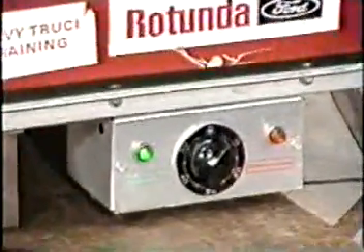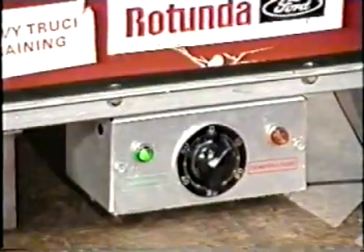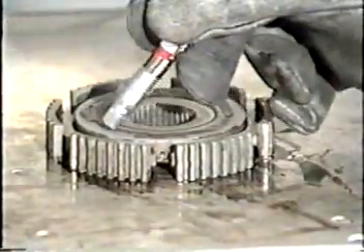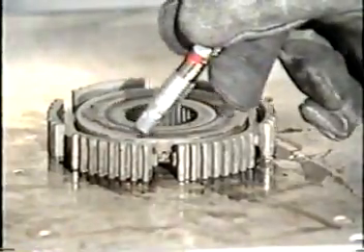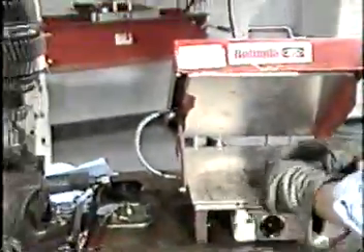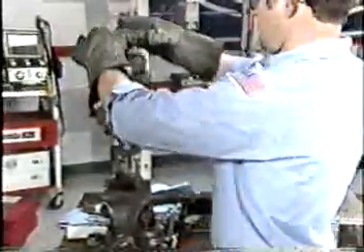Overheating a component can alter its tempering and cause it to break under load. If you have them, heat sticks that melt at specific temperatures can tell you when the component is hot enough and when it's been overheated. Your shop manual lists all parts that require heating, as well as heating times and temperatures.